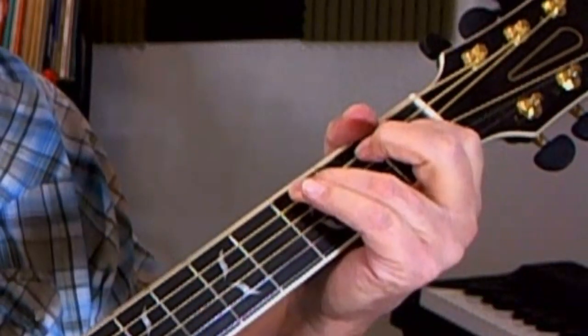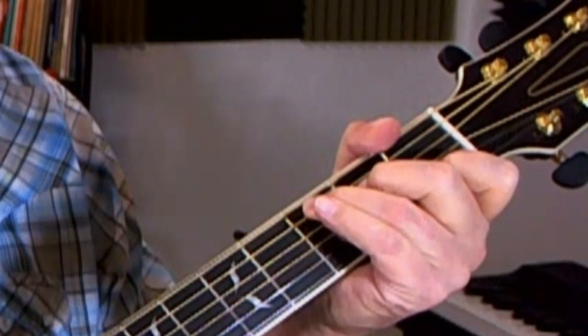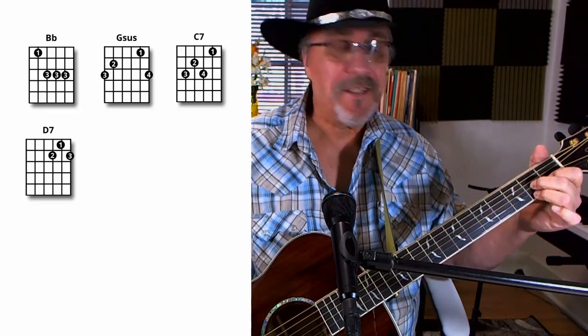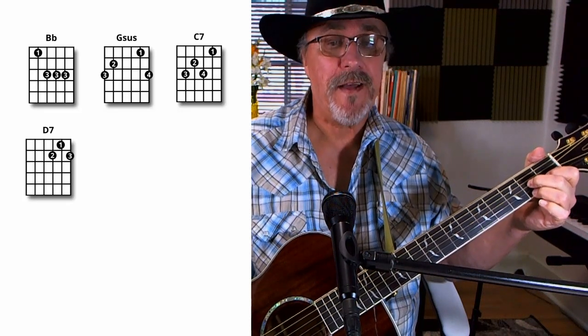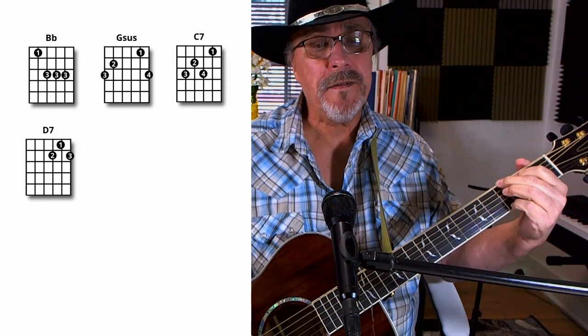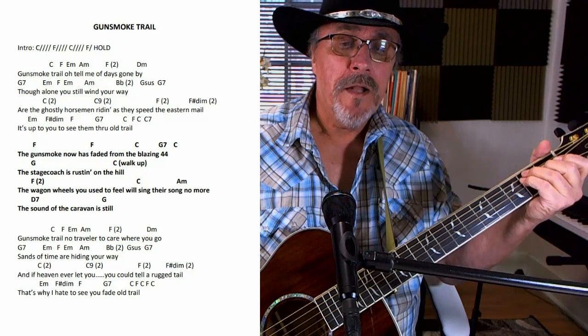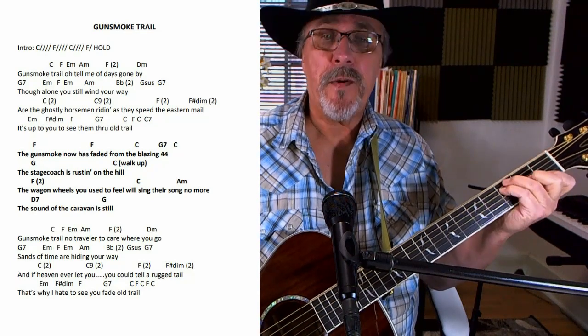Stagecoaches rusting on the hill. Now it's going to go back to the F. This is a walk-up that I like to do when you're on this C. The wagon wheels you used to feel sing this song no more. The sound, there's a D7 sound of the caravan still. Gunsmoke trail, no traveler to care where you go.